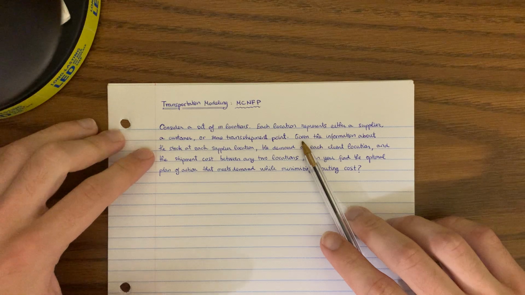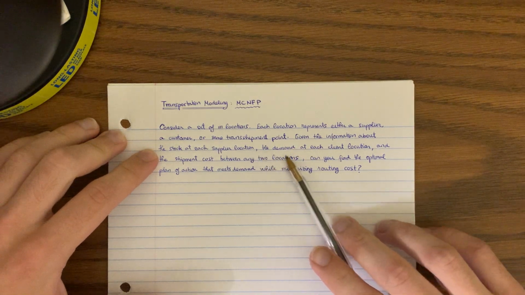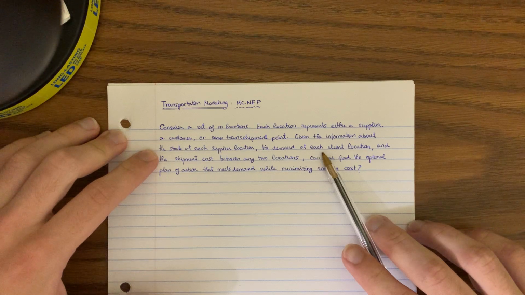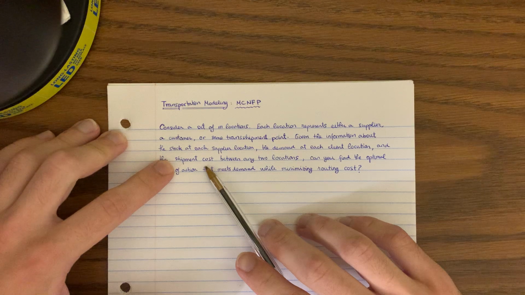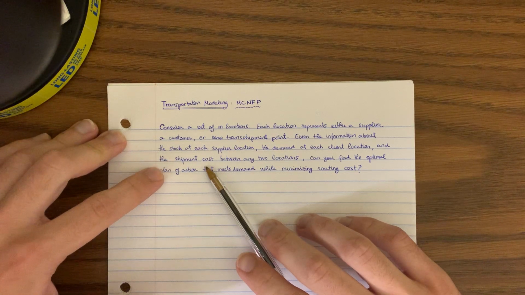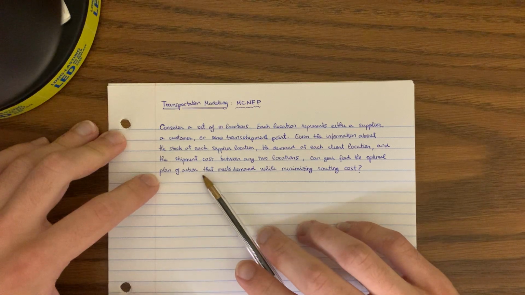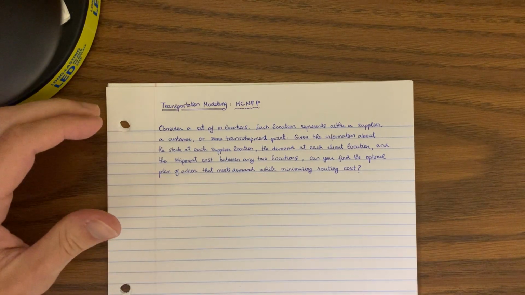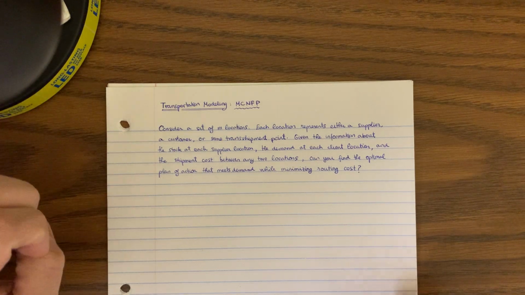Now, if we have the information about the supply at each location and the demand at each client, and we also know the cost of shipping a unit of product between any two of those locations, how can we find the optimal plan of action, right? The one that minimizes cost but satisfies all the constraints.